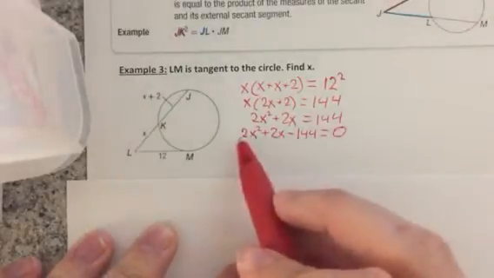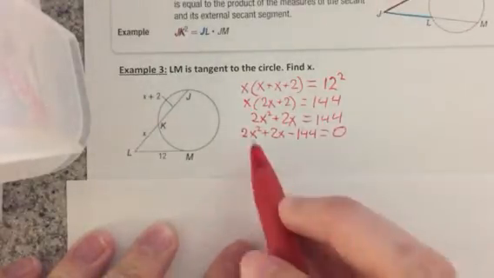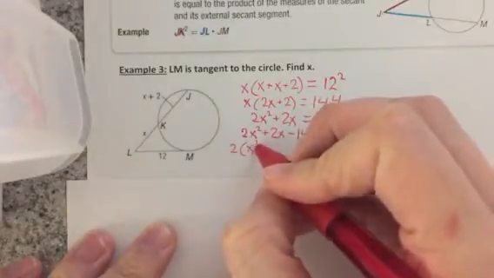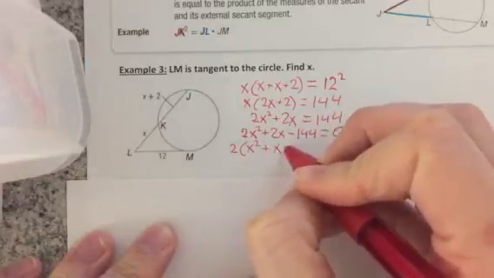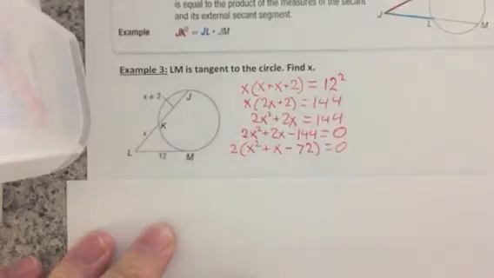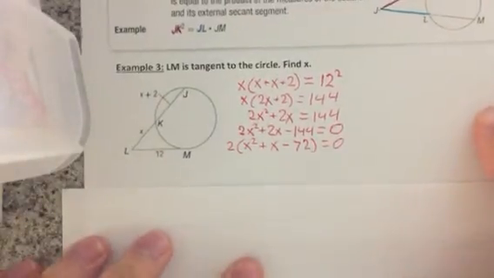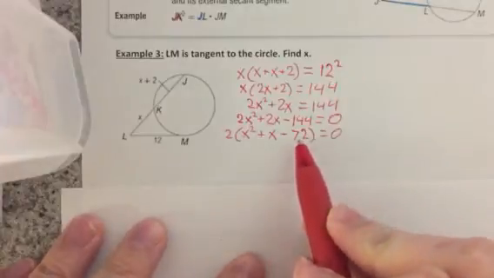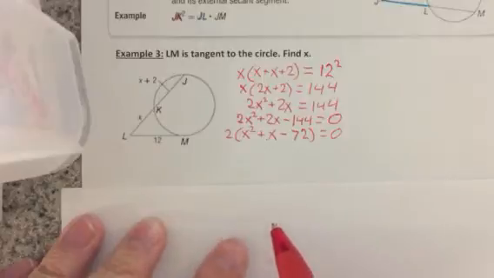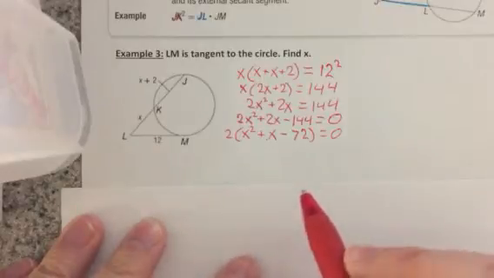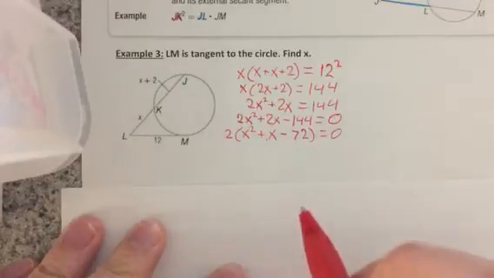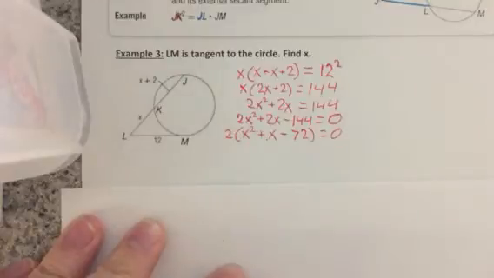Now factoring this, I notice there's actually a GCF of 2. I want to factor that out first. So I pull out a 2, x squared plus x, minus 72, all equals 0. Okay, so now I'm factoring this inside part. I want to look for two numbers that multiply to negative 72 and also add to 1. So that looks like it'd be some kind of 8 and 9, right? Because 8 times 9 is 72. And if we make the 8 negative and the 9 positive, that would add to our positive 1.